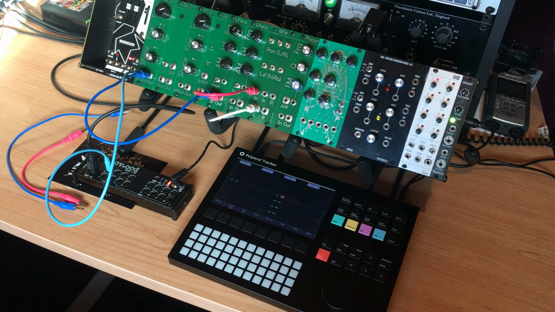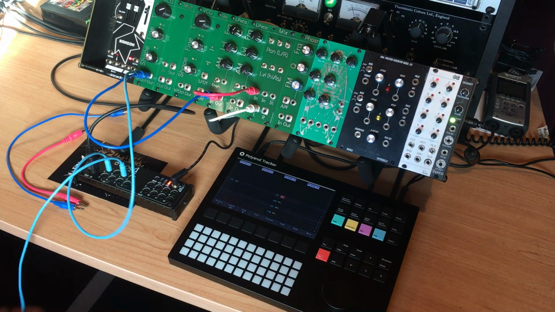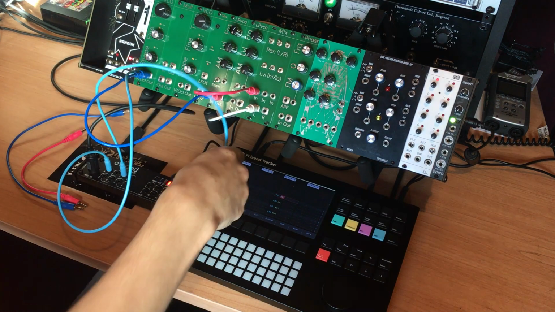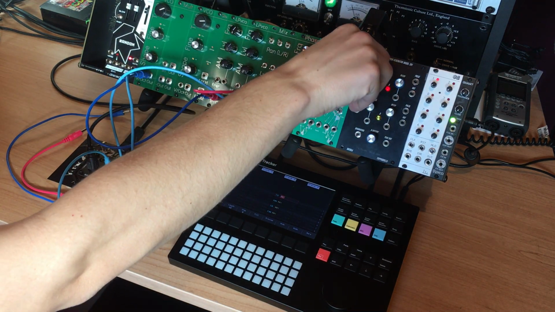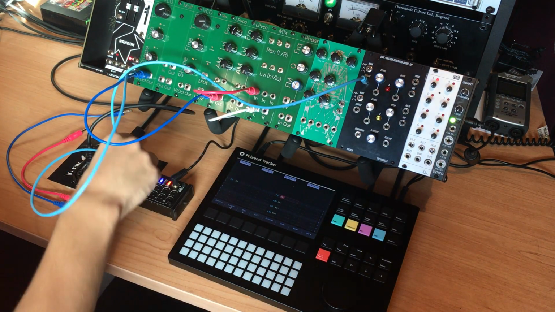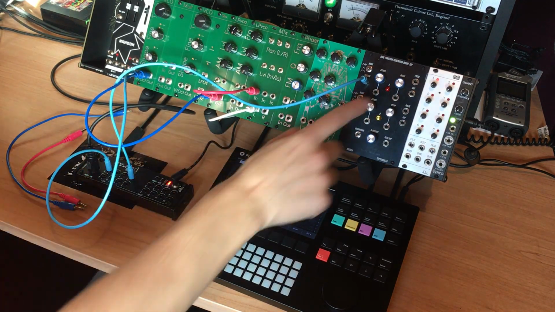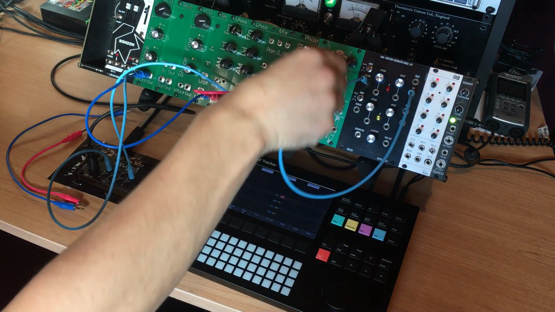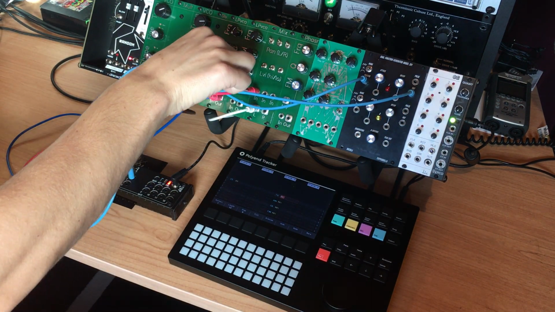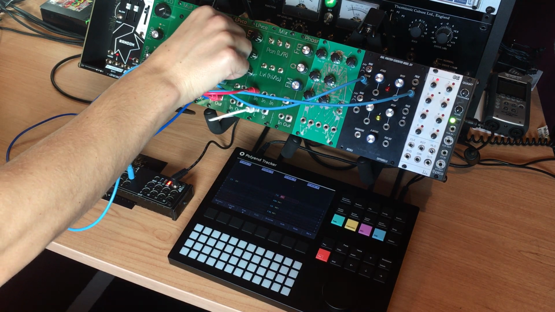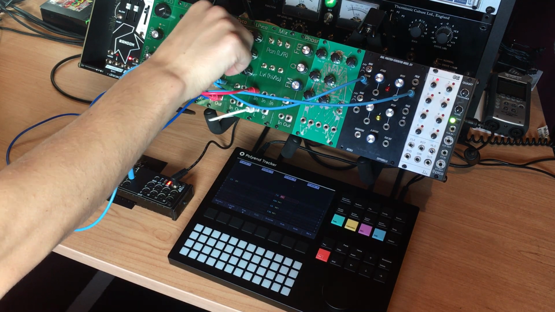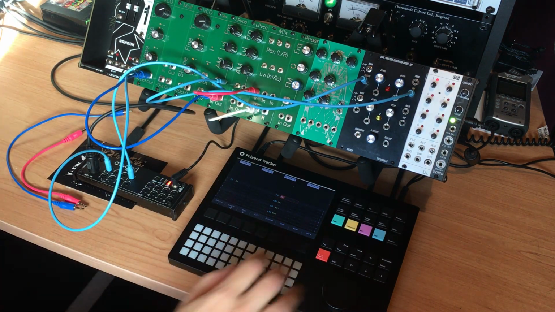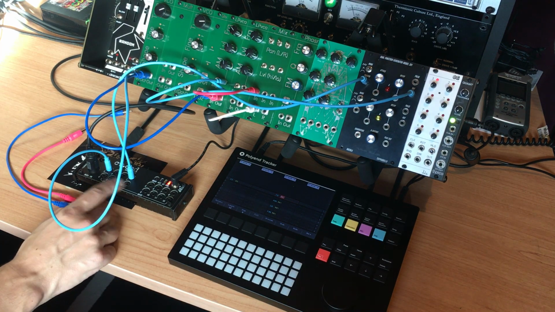Now I'm going to take the gate 1 output and send it into the trigger input of our envelope generator. Actually, I'm going to take the trigger for this, so it triggers all the time. I don't need to put note off in between. That's a good start.